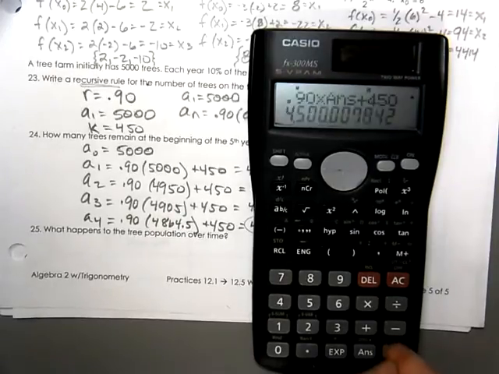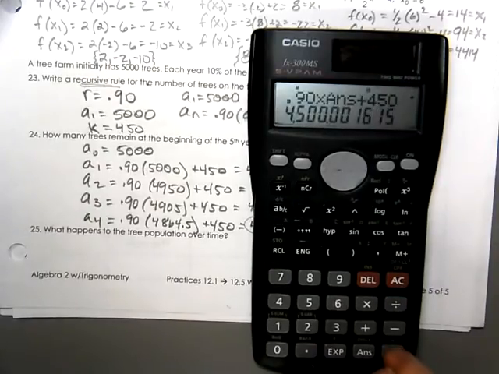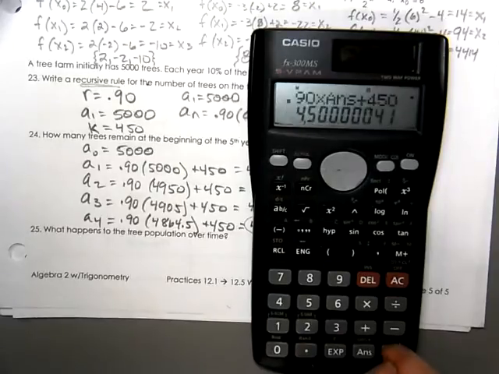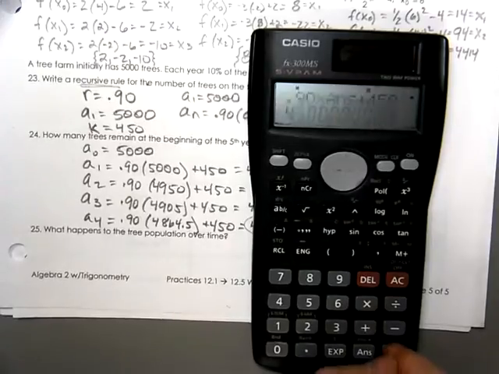No matter how many times we hit the button, you can see those decimals going away. So it's going to approach 4,500.